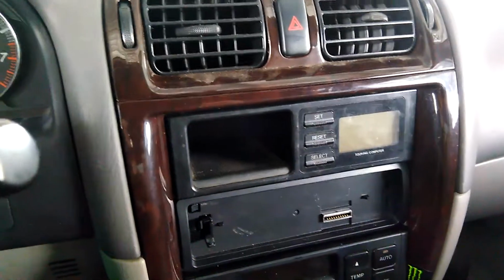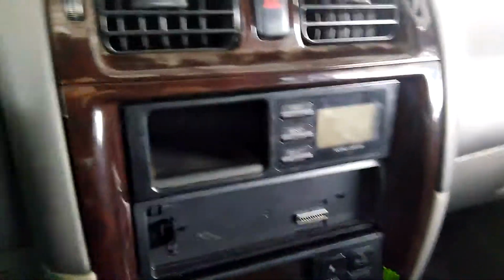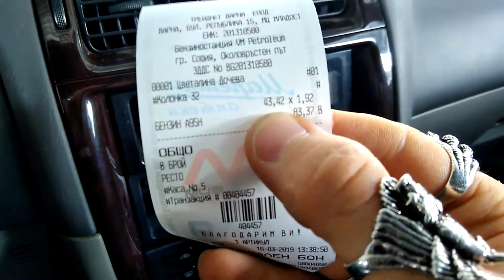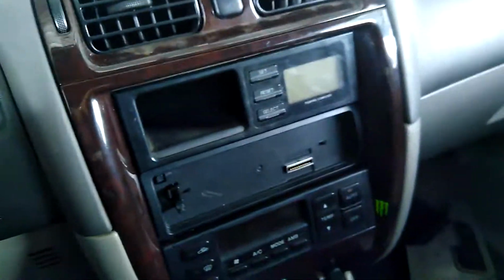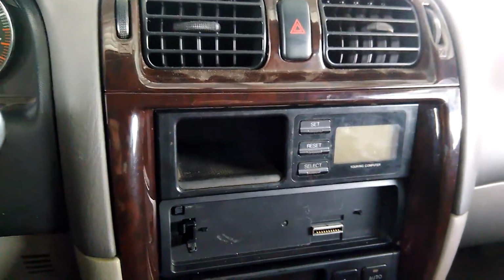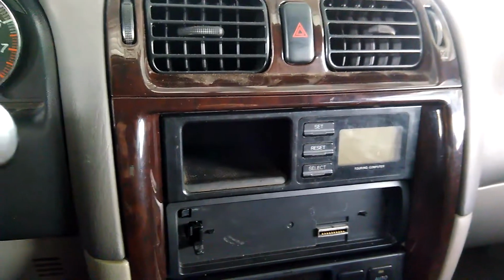Okay, fuel is to the maximum. I've added, sorry, yes, here it is, 43.5 liters. I actually drove to this gas station about 10 kilometers.